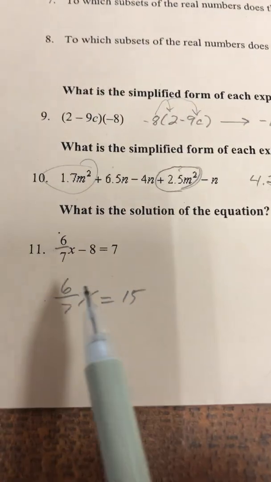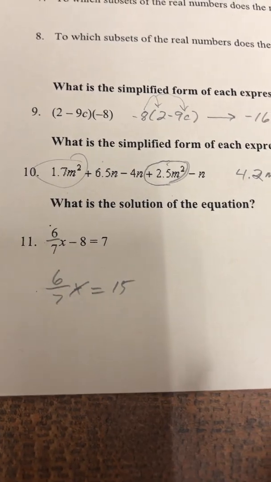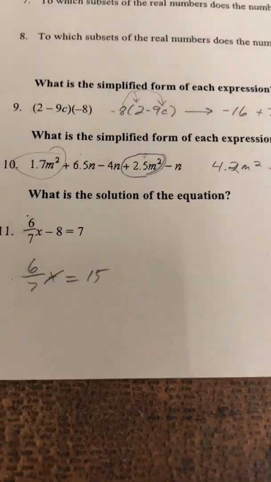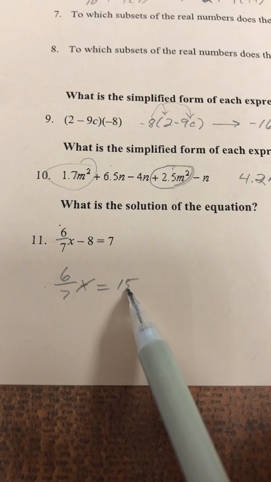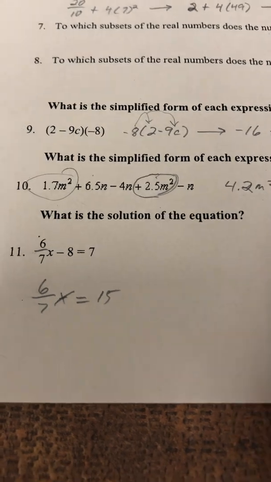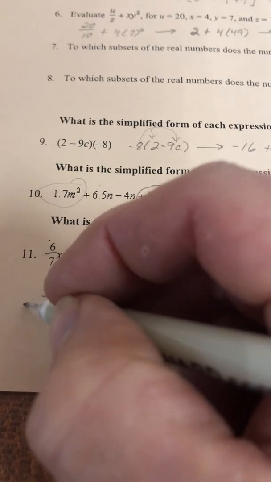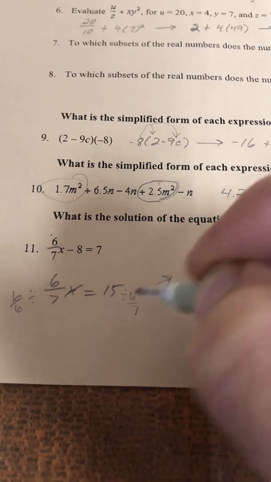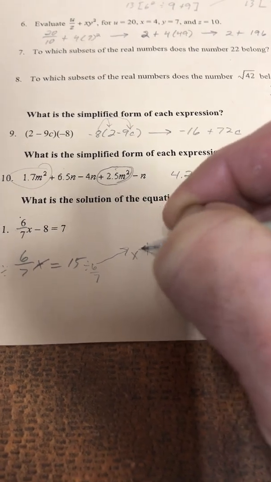What is the solution of the equation? What I did was I added 8 to both sides. I did not finish this one. If you want to, you could multiply both sides by 7 to make it a little bit easier. I did it on the calculator, and it comes out to 17.5. So when you divide both sides by 6/7, which is multiplying by its inverse, you'll get x equals 17.5.